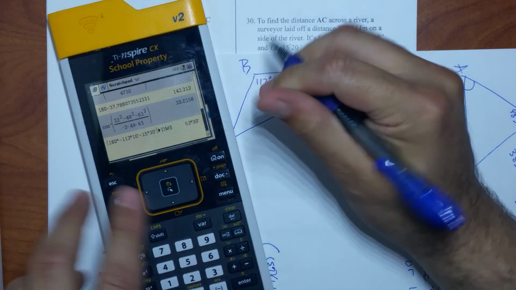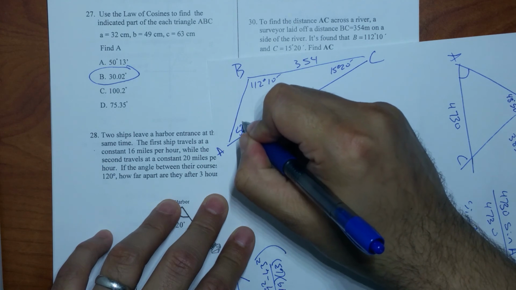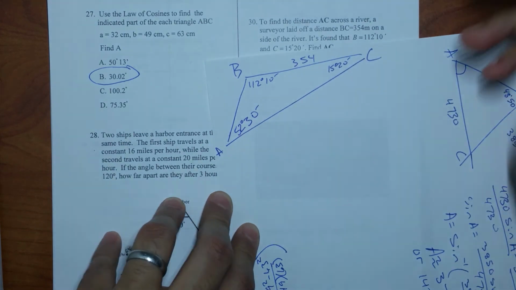So I get 52 30. So angle A is going to be 52 degrees, 30 minutes.